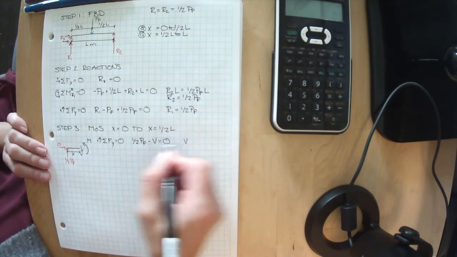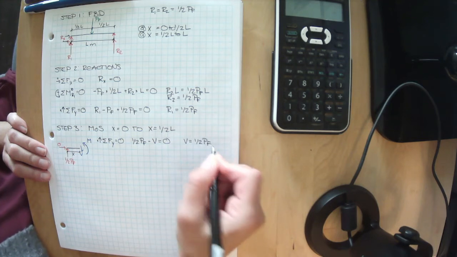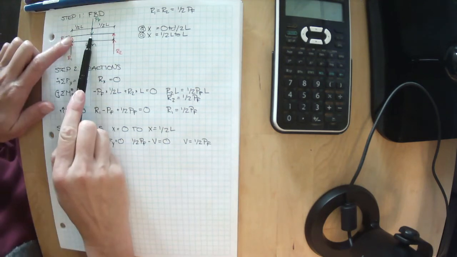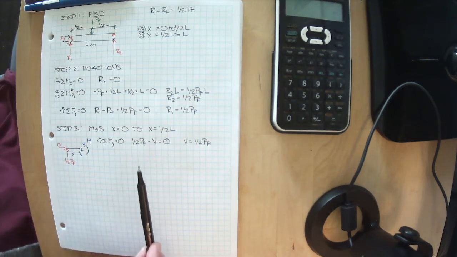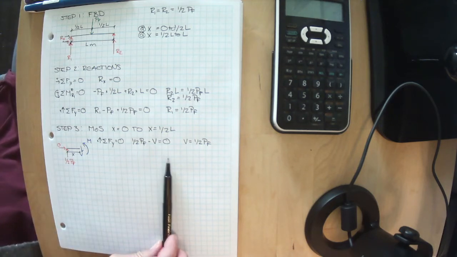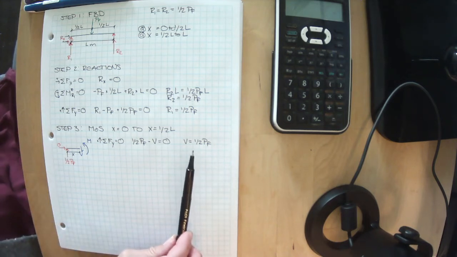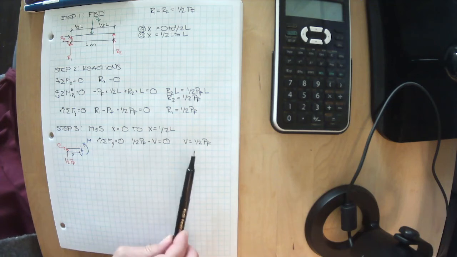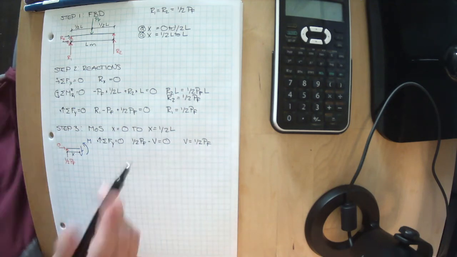V equals 1/2 PF anywhere along this half of the beam. Do you remember when we did it with numbers? When we did it at 0 and 3.75 and just before 7.5, we got 10 kilonewtons and PF was 20. So this seems to check out with what we just did here.